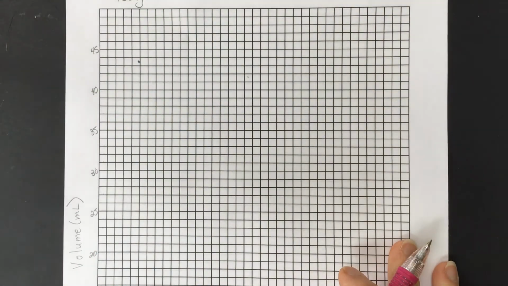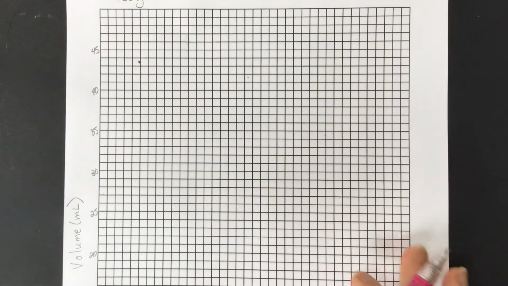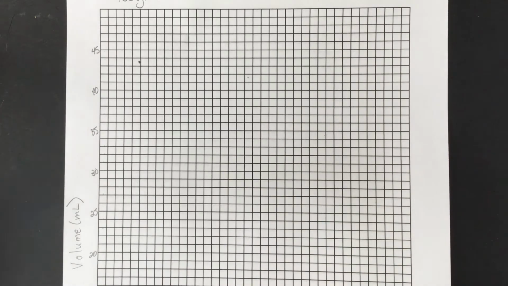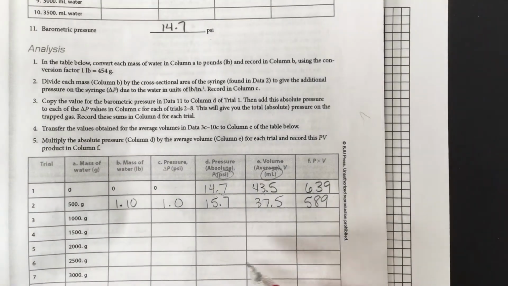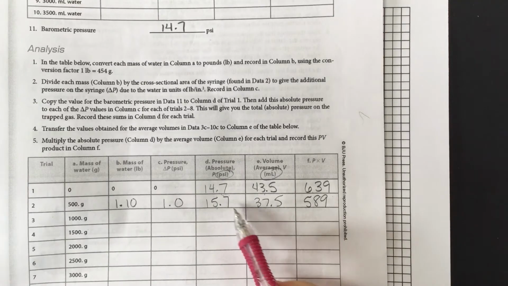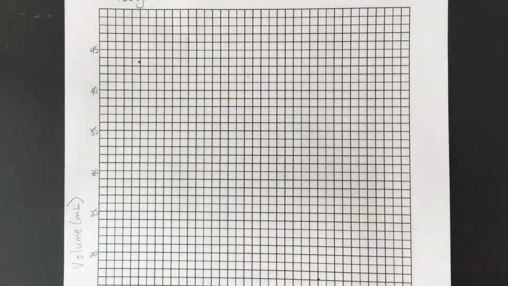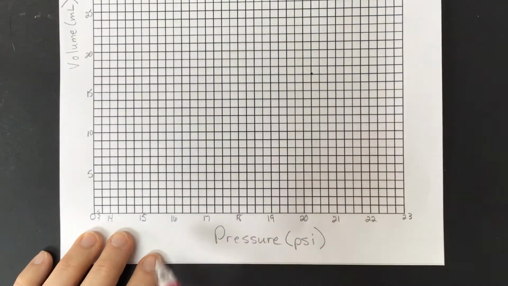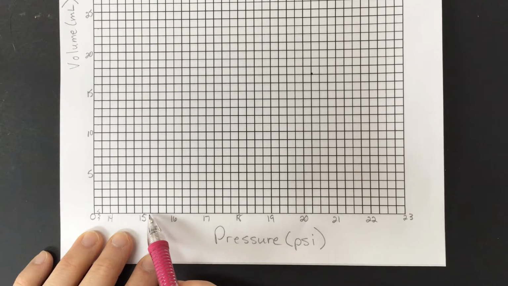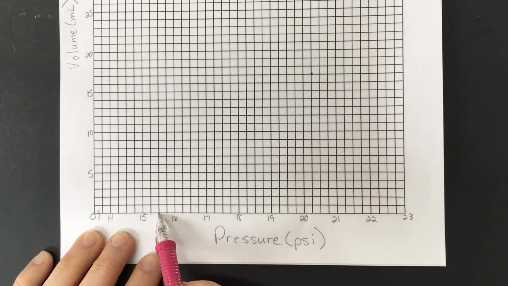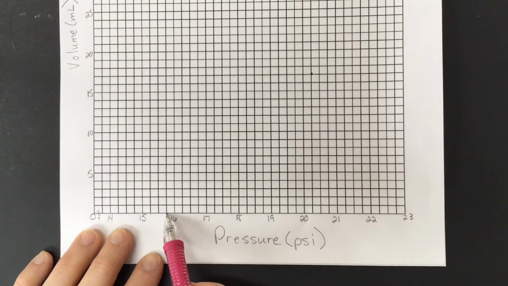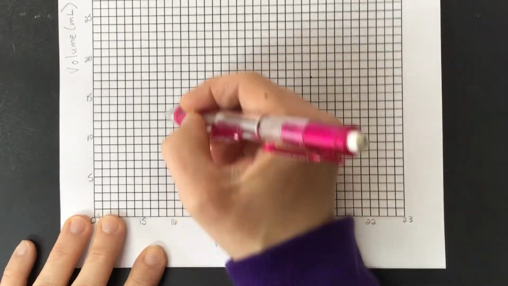So I put a point there. Okay. My next one is 15.7 and 37.5. So again, I go down to here, 15.7, 15.25, 15.5, 15.75, so I'm just a little bit ahead of that.